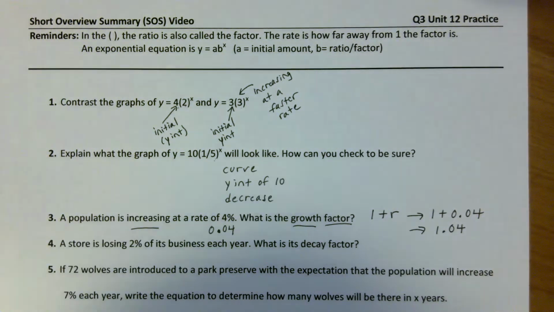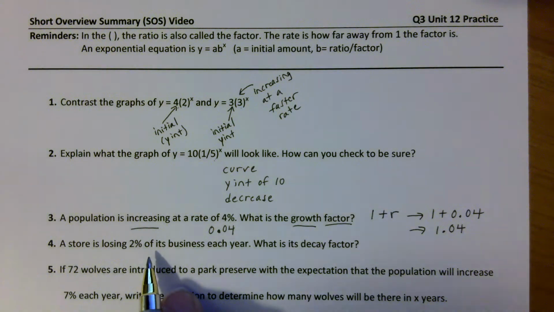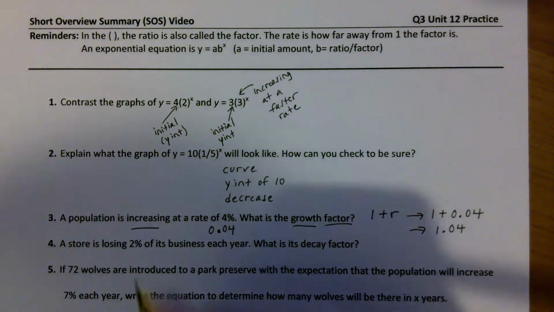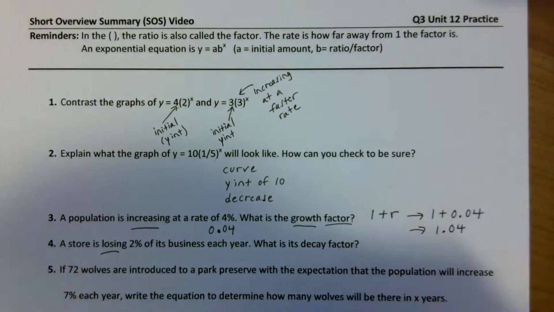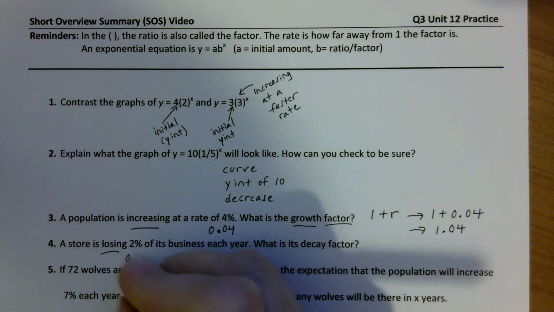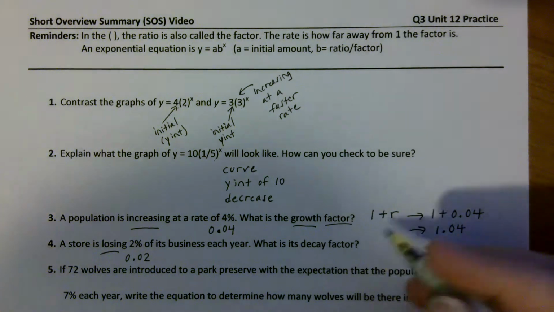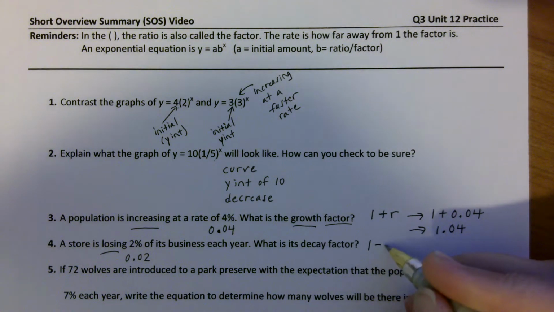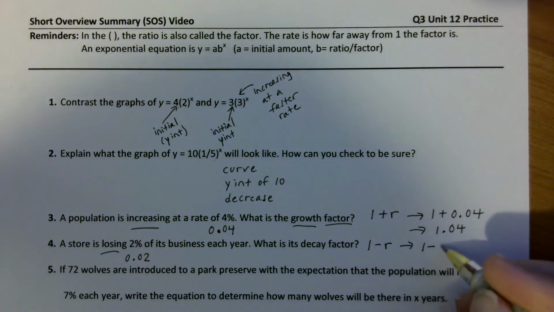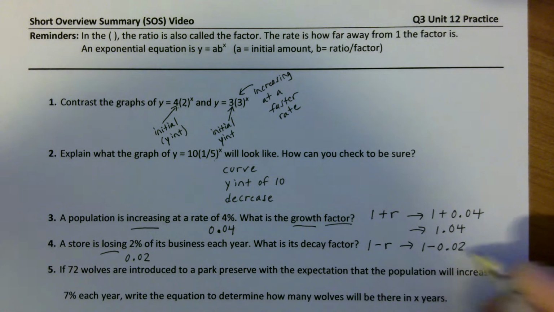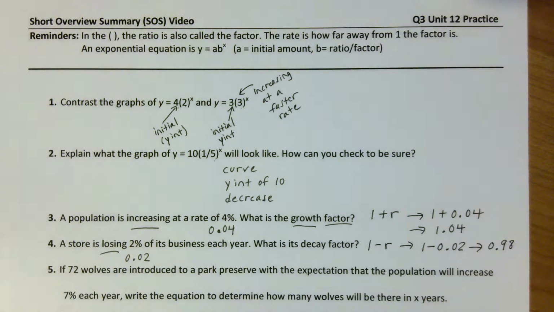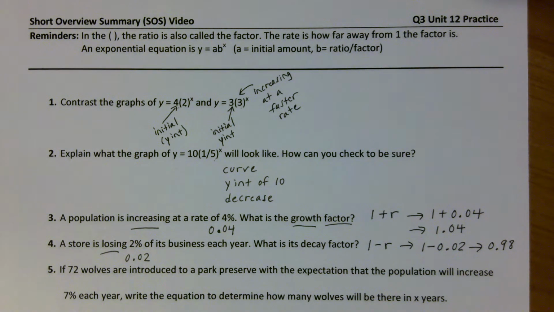All right, a store is losing 2% of its business each year. So losing means it's decreasing. 2% as a decimal is 0.02. What is the decay factor? I start with 1 and I will subtract my rate. So I have 1 minus 0.02, or that becomes 0.98. And that would be in the parentheses.